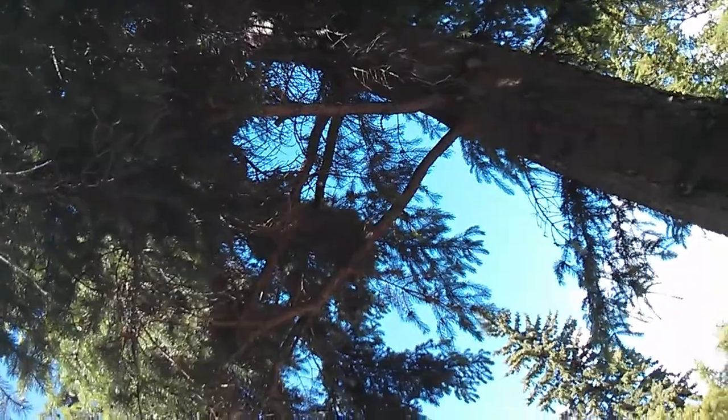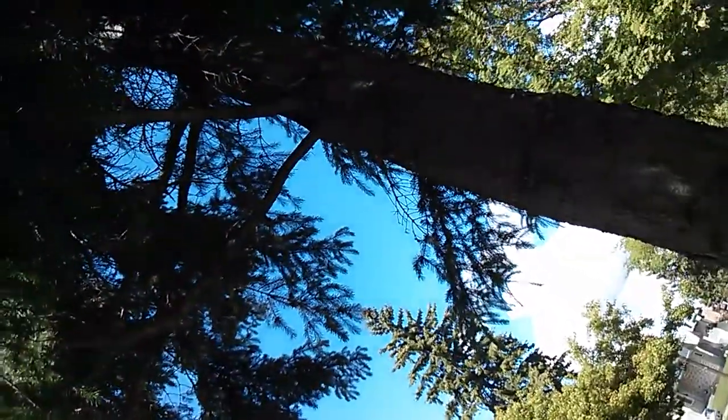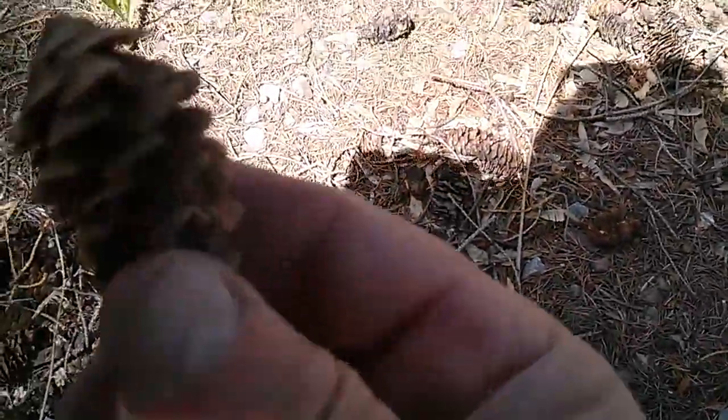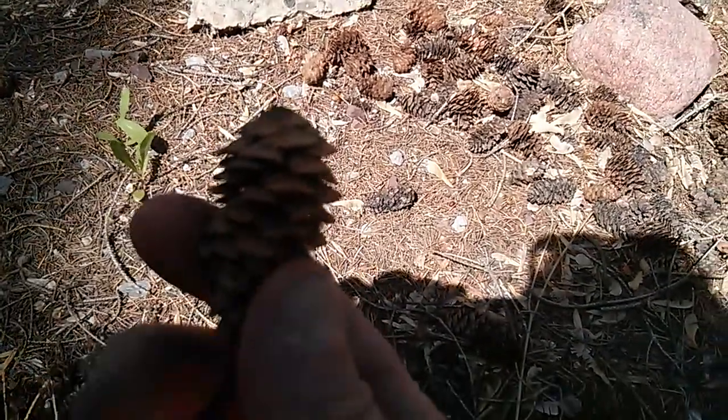This one's about 75, 80 to 100 feet tall. It takes years for it to grow, and it drops these pine cones, and they appear to be dead. But within these pine cones, as they start to rot, they drop the seeds on the ground.